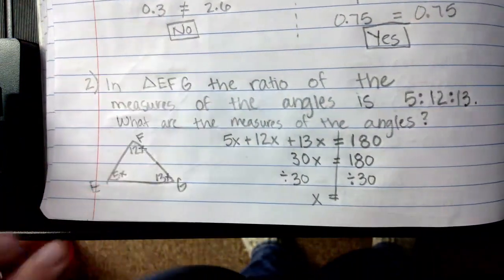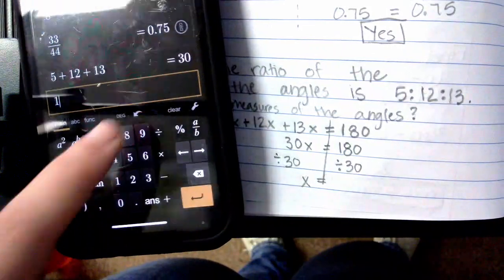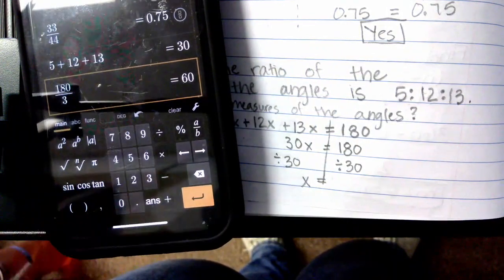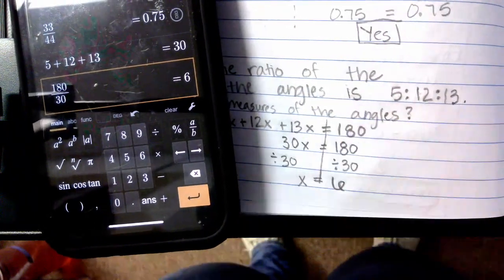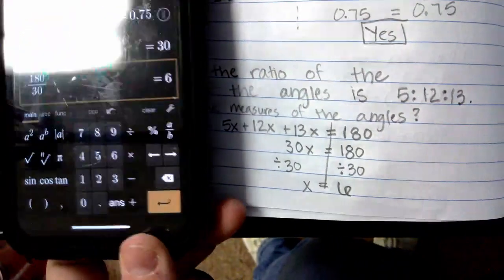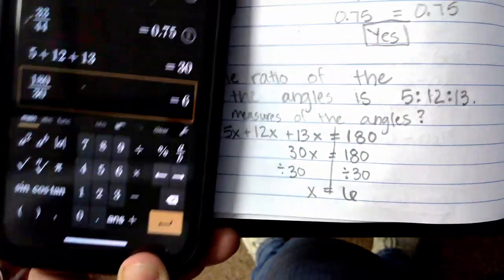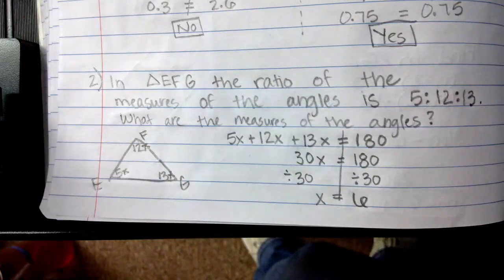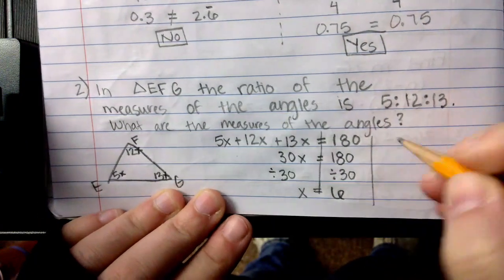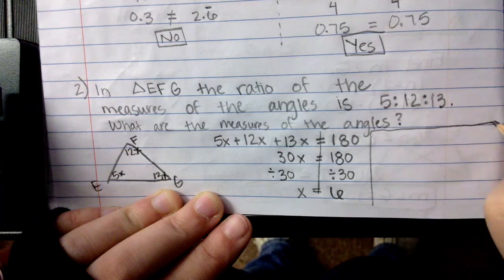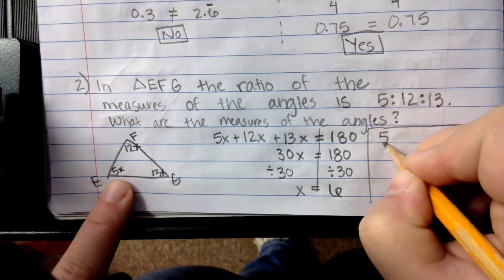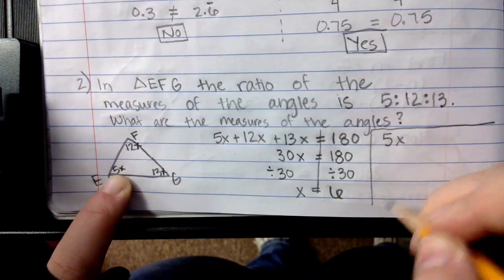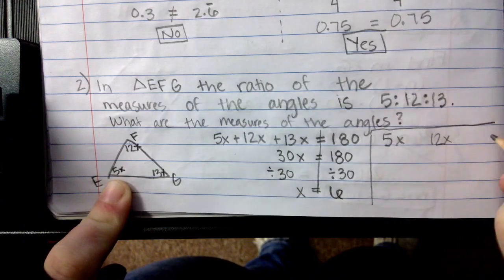Now, is that what the question was asking us to find? No. So we're going to use that x. How would we find the measures? We're going to plug in 6 for the x. We have 5x, 12x, and 13x is what we said our three angles were. And what are we putting in for the x? 6. So we're going to do 5 times 6, 12 times 6, and 13 times 6.